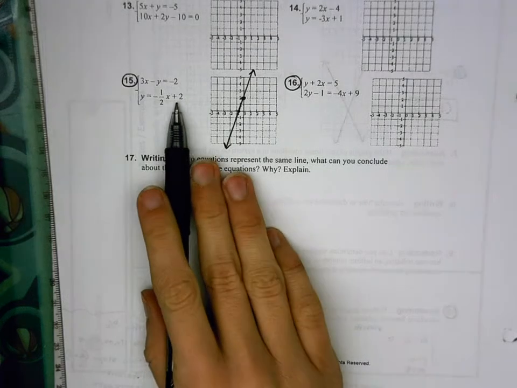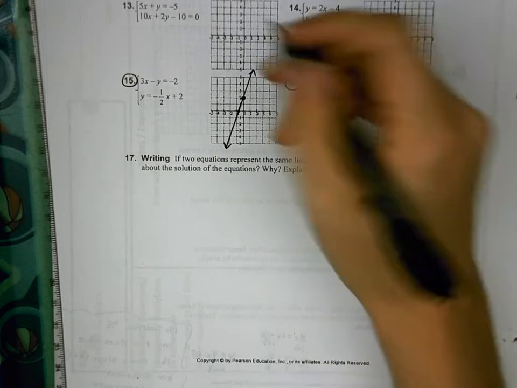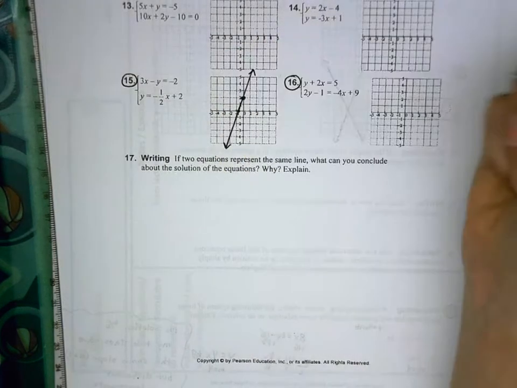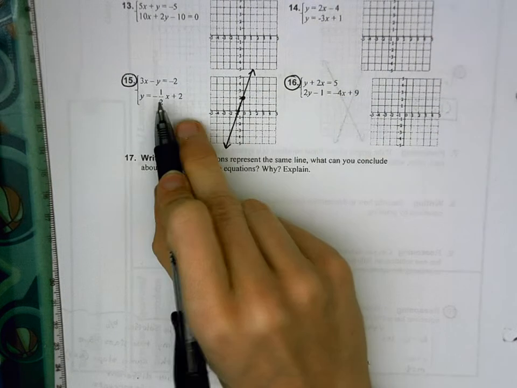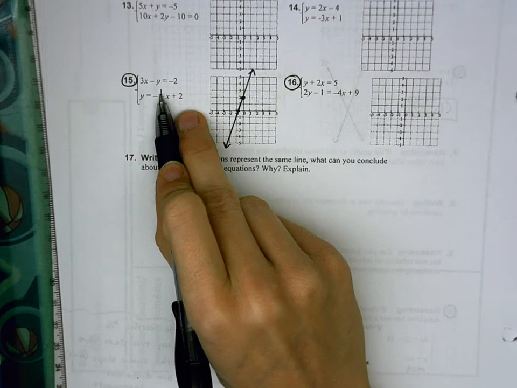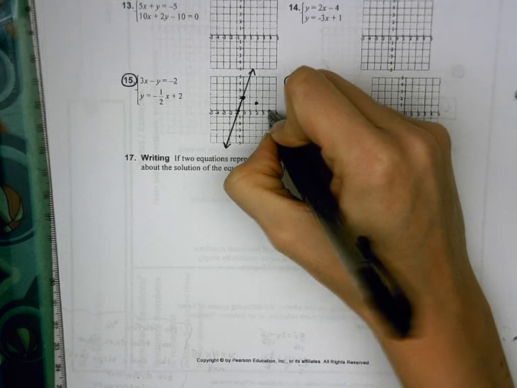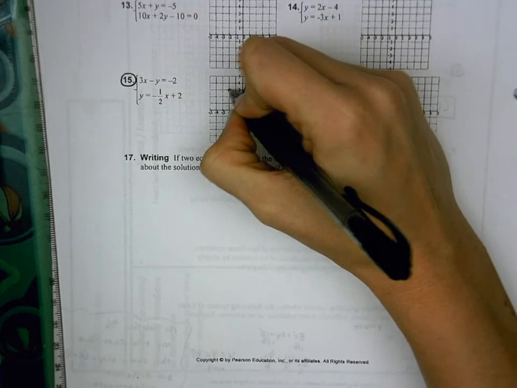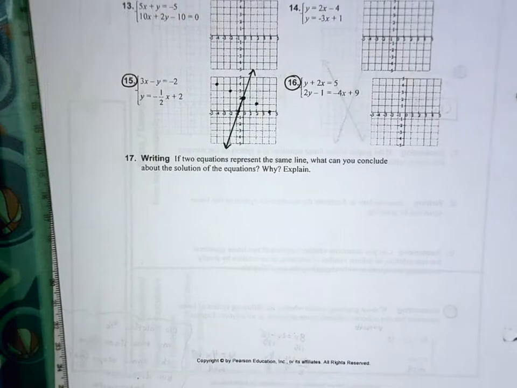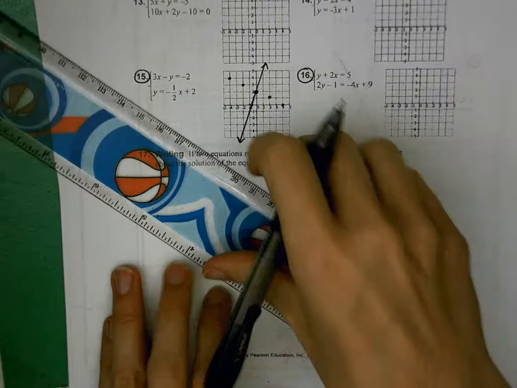Slope-intercept. We're going to be starting at 2. Oh, and there's my shared point. And then I'm going to be moving down 1 over 2, down 1 over 2, because it's negative. So down 1 over 2, down 1 over 2. I could keep it going the other direction if I wanted to. And I get my second line.